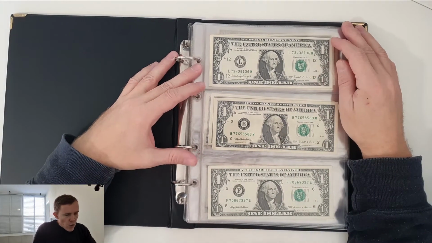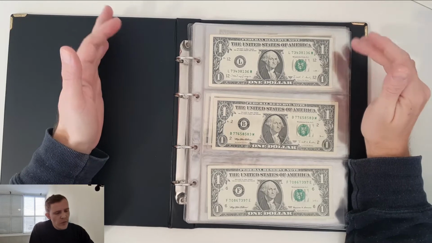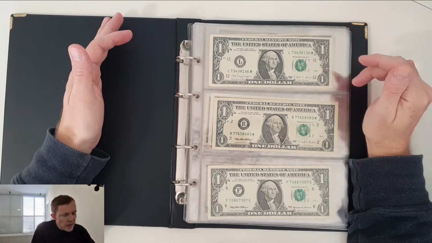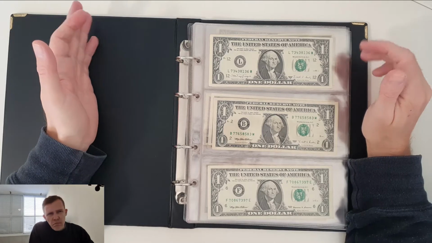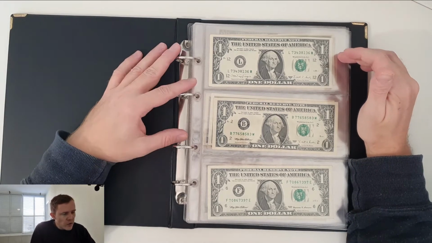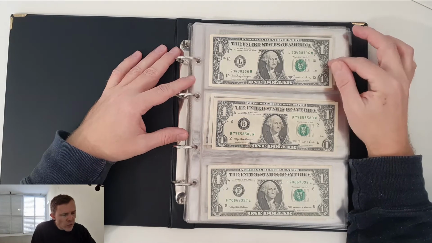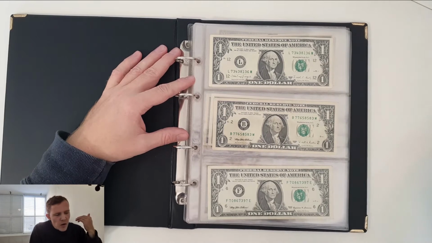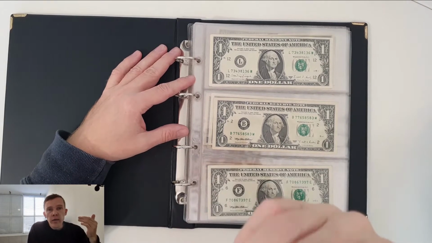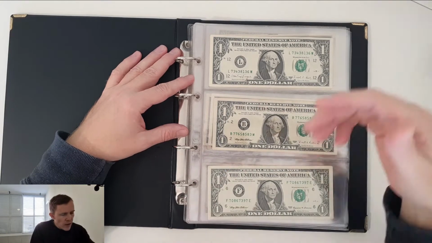So the $1 bill, I think, has never changed since the 1950s. It's just not changed, but what I want to do is collect all the oldest banknotes, the oldest bills of $1. That's what I do in this case.